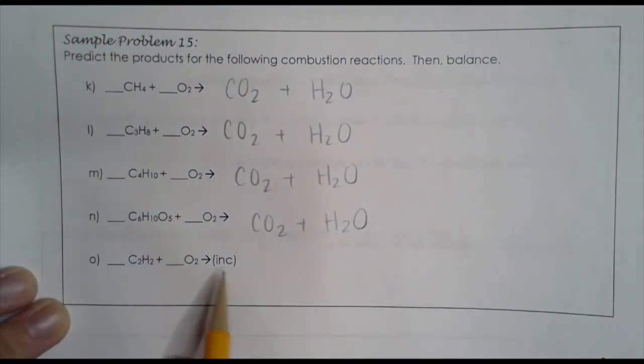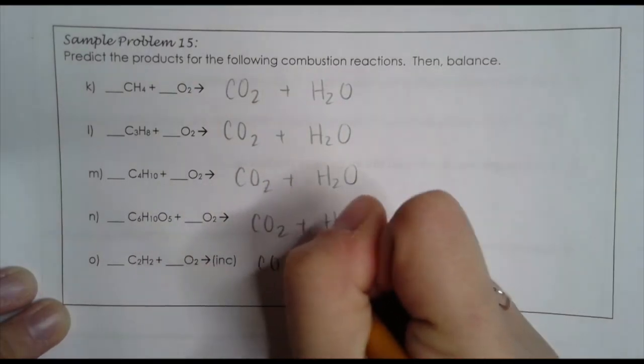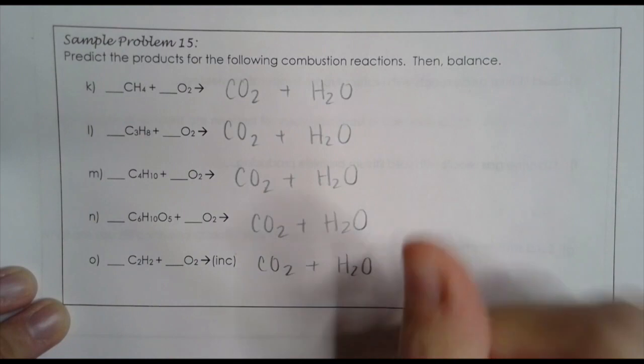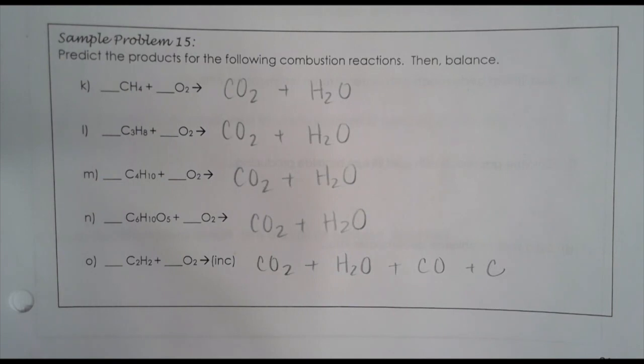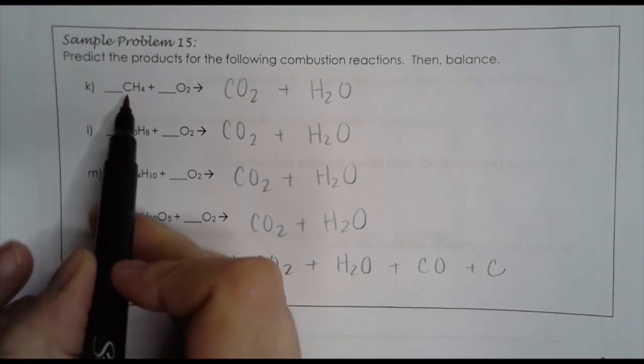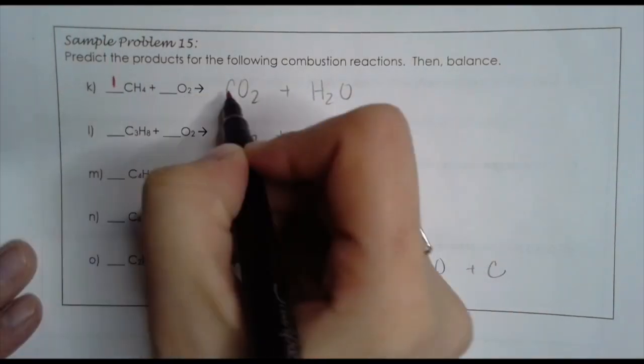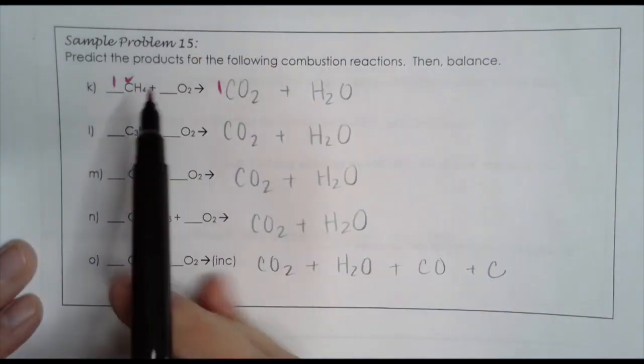And then for this last one, you can write CO2 plus H2O, but it is incomplete. So I have those two additional products, carbon monoxide and carbon. I think with these, the hardest part is balancing them. So we're just going to balance these 5 together as we go along. One of my tricks is to always balance carbon first for these because you only have carbon in one product and one reactant. So for K, I have 1 carbon here and I have 1 carbon there. So that's good. Put a little check mark above that.